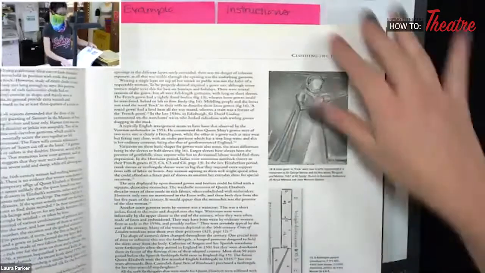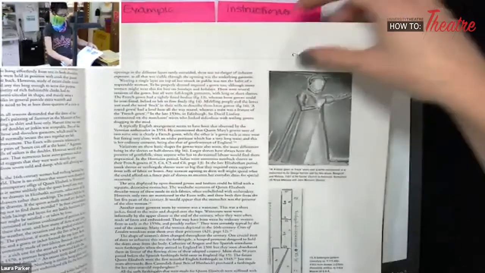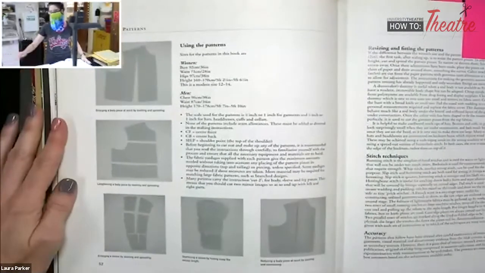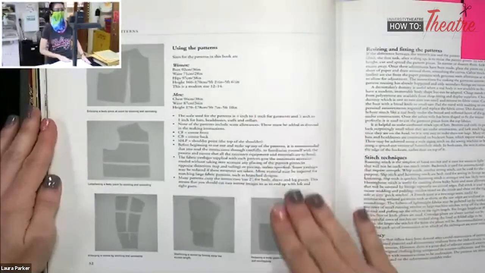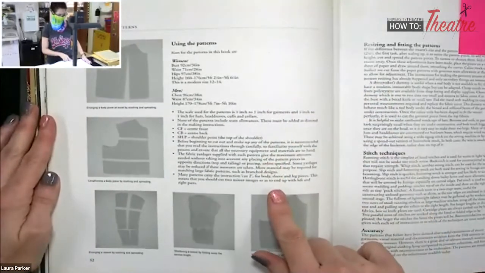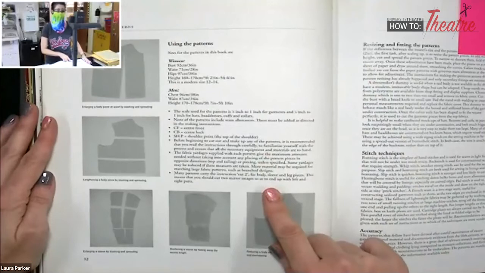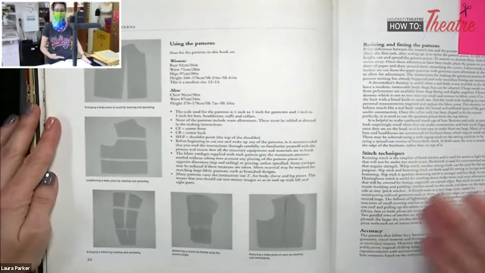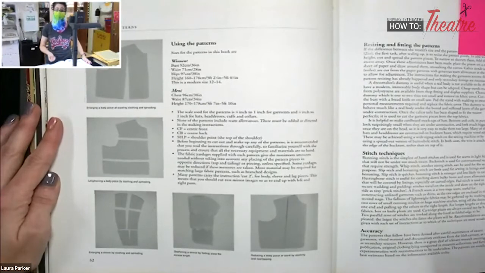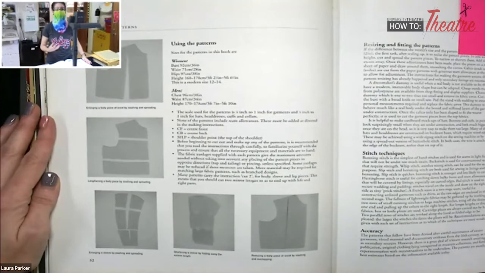But what's really valuable about this book is that it has really detailed instructions and it has gridded patterns, just like we saw in the Edwardian ladies tailoring book. And here, they've given us instructions on how to use this book and how to use these patterns. So any of these books that have smaller gridded patterns are going to give you instructions and the scale. They're going to show you exactly how to draft these patterns.